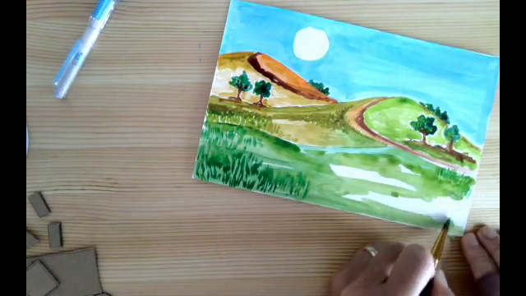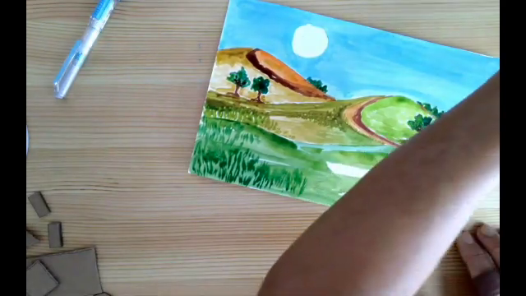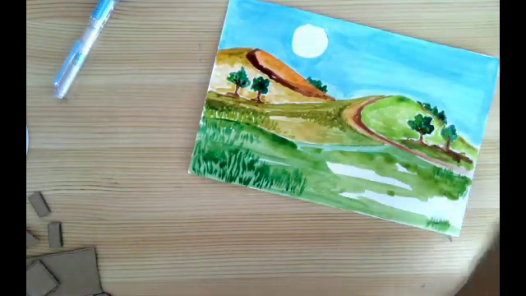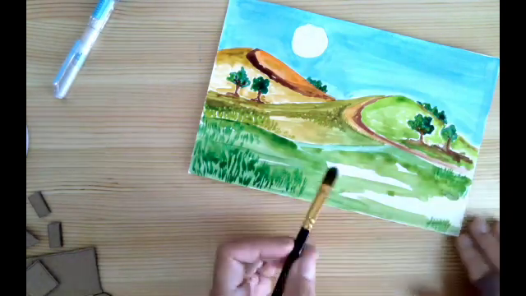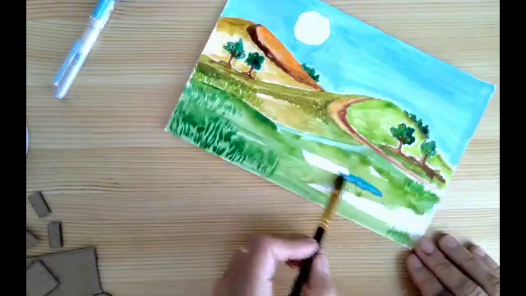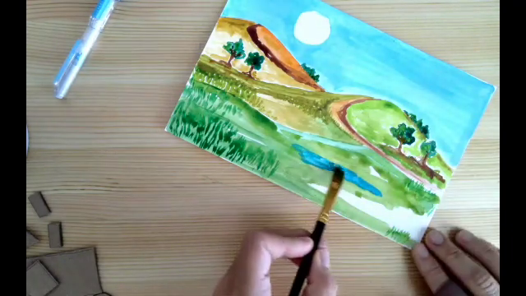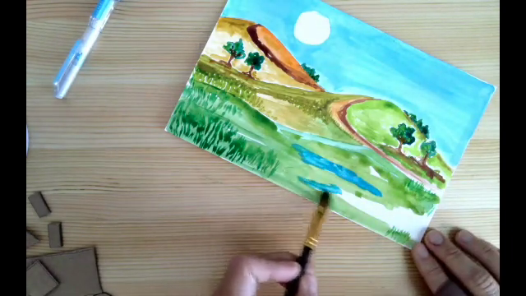A little bit here. Actually, I have this idea that I want to have the touch of blue. Sometimes I like to use the same color, to put somewhere the color of the sky, like bring the sky down on earth. And maybe could be some puddles.